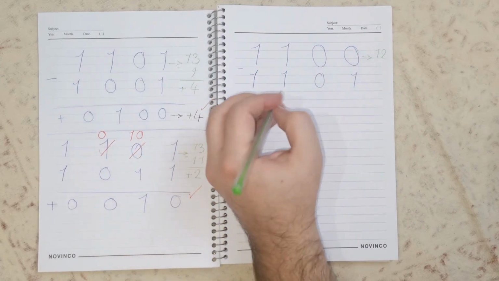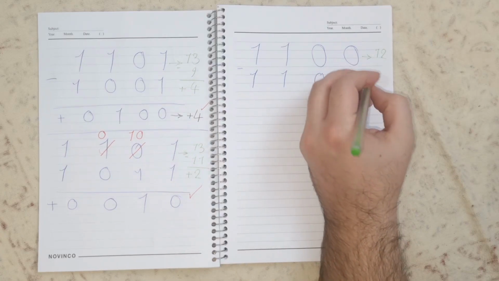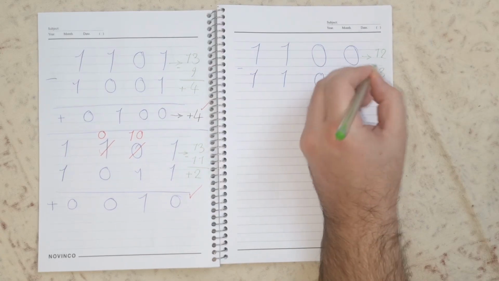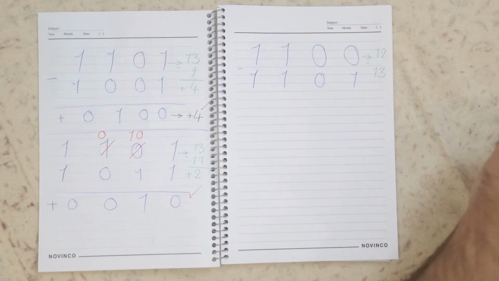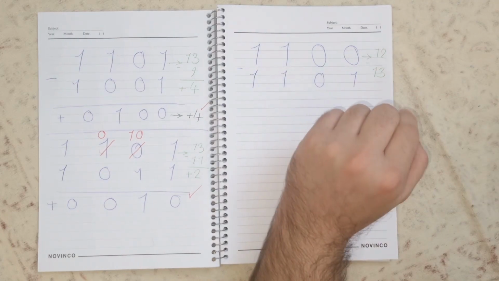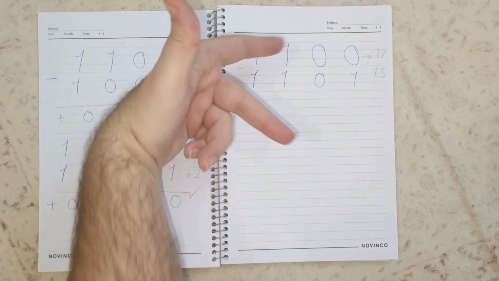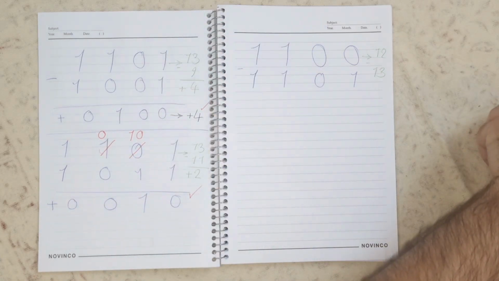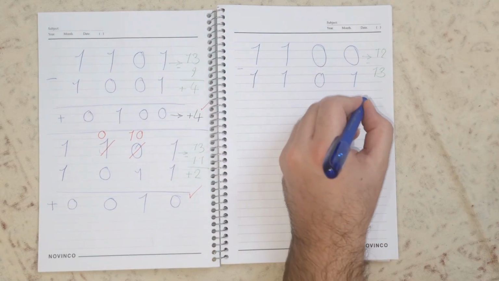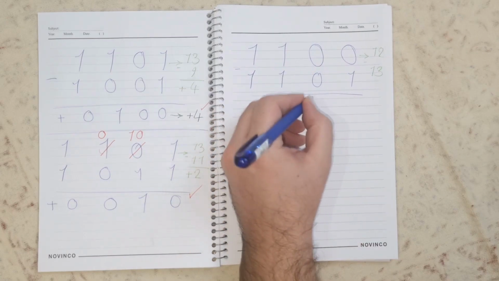The bottom side is 13. We can't subtract 13 from 12 unless we change the subtraction order. So we change the order.